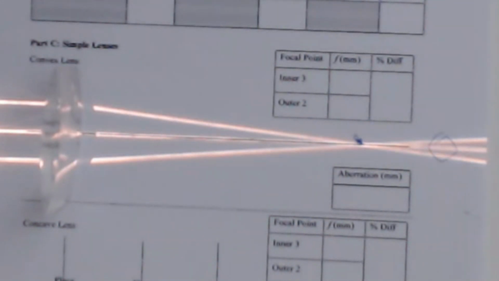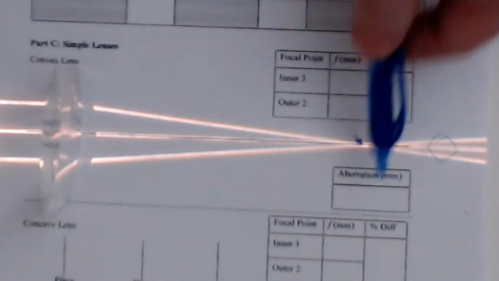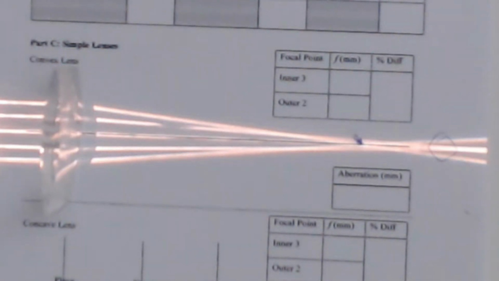You'll want to mark your inner beams first in the usual way. Mark the focal point, measure the focal point, then do the inner beams as a separate one. Block the inner beams and measure the outer beams. And you'll see that this is your aberration point, this is your actual focal length, and this distance here is what you record in your aberration field.